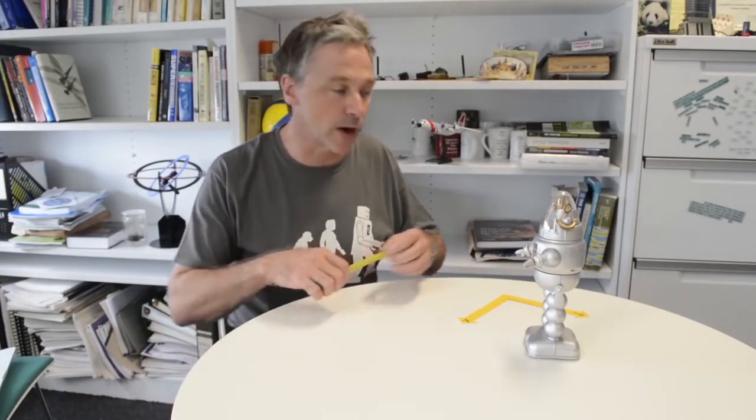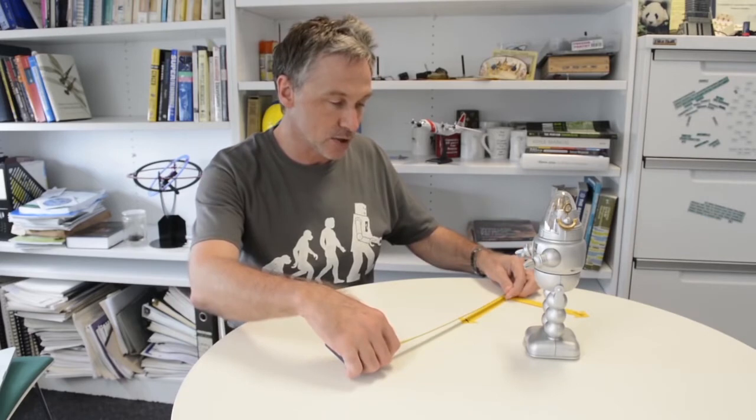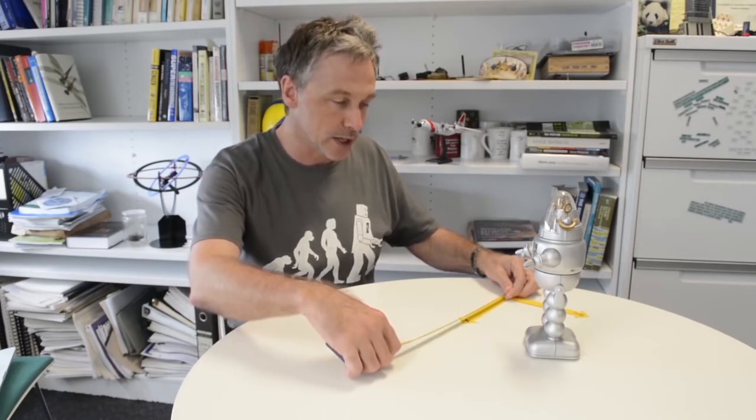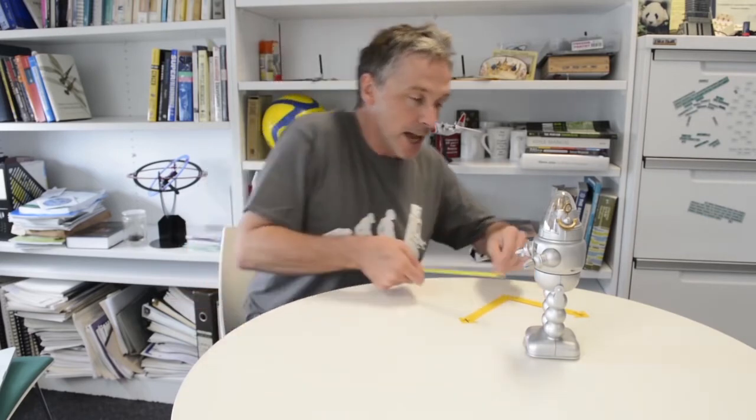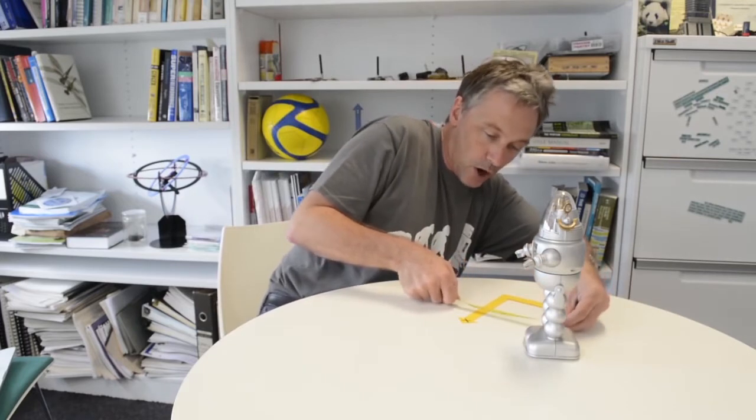Now that I have my robot and a coordinate frame, I can measure the position of the robot with respect to the coordinate frame. So with my tape measure, I can see that the robot has got an x coordinate of 18 centimeters and it has got a y coordinate of 16 centimeters. So I can describe the position of the robot in terms of a vector, and the elements of the vector are 18 and 16 in units of centimeters.